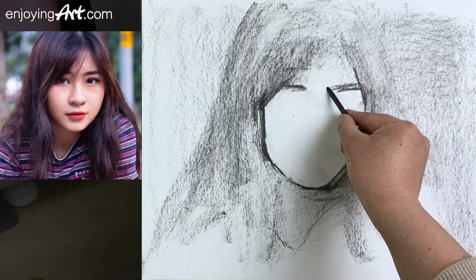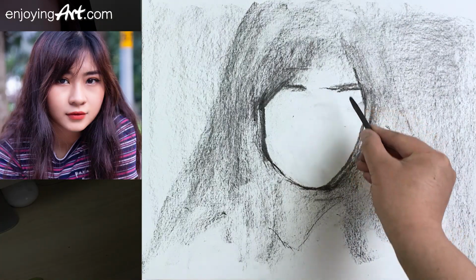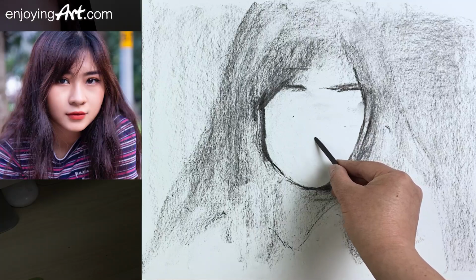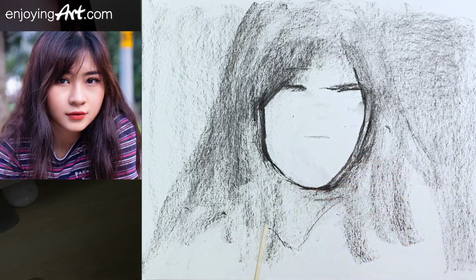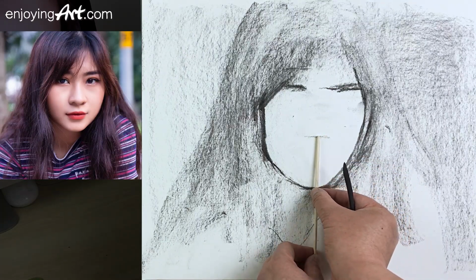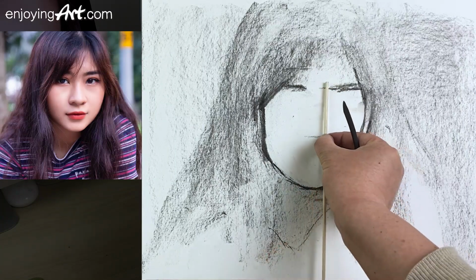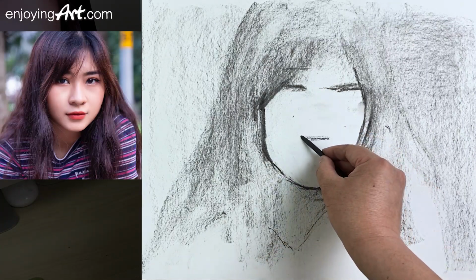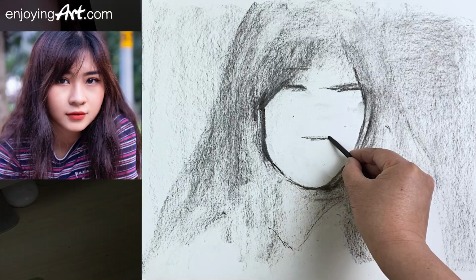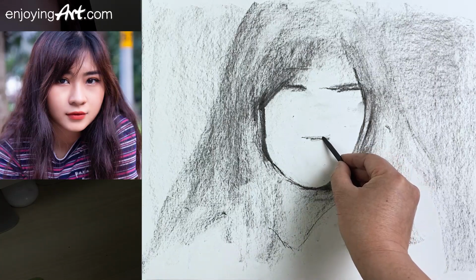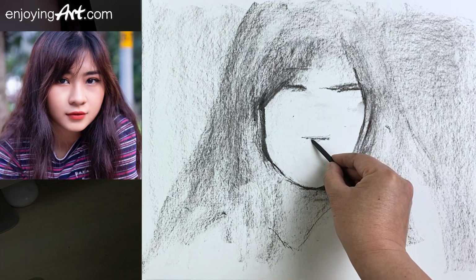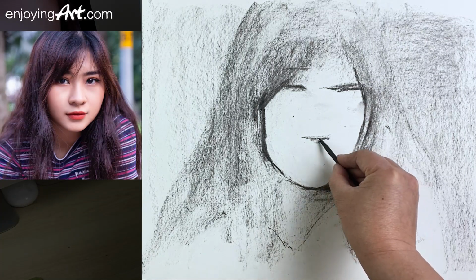So I'm going to start from here to here. That's the middle point. I'm not quite sure, so I'm going to double check. Take this. So I'm going to put the line over here, from here to here. That's the nostril, and sitting over here. So that means the middle of the nose over here can come down a little bit.